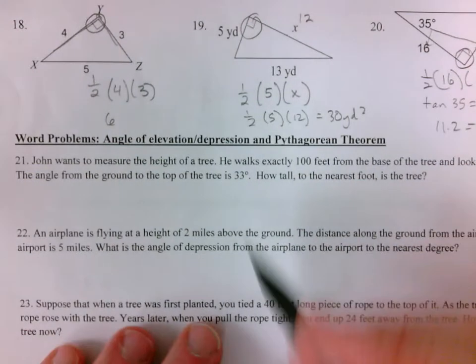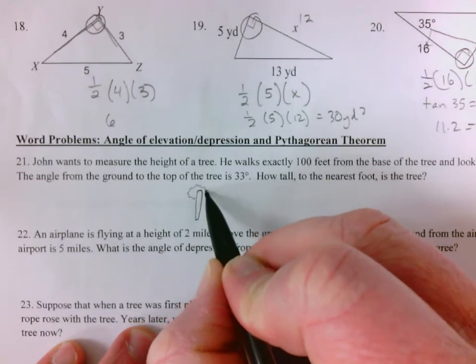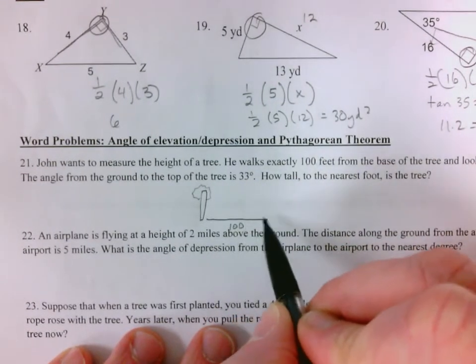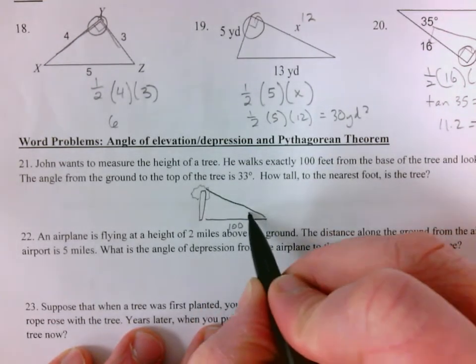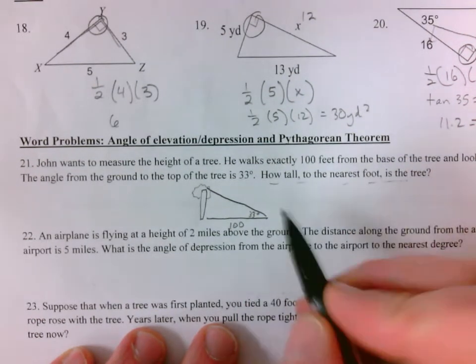Okay, John wants to measure the height of a tree. I'll make a tree. He walks 100 feet from the base, looks up. The angle from the ground is 33. How tall is the tree to the nearest foot?